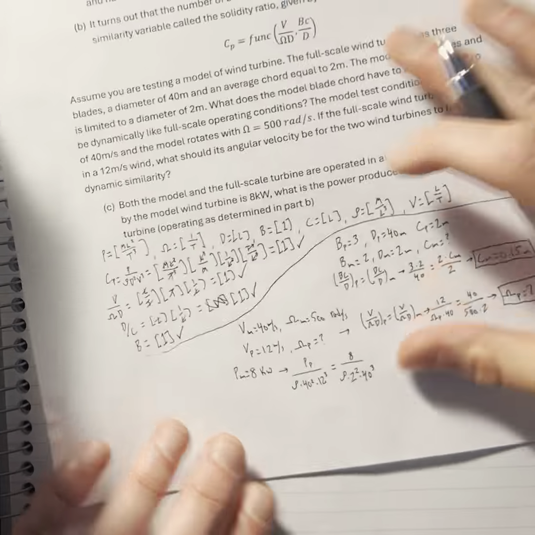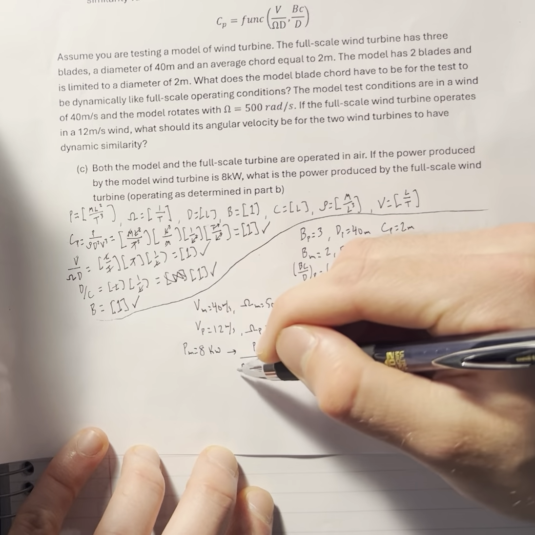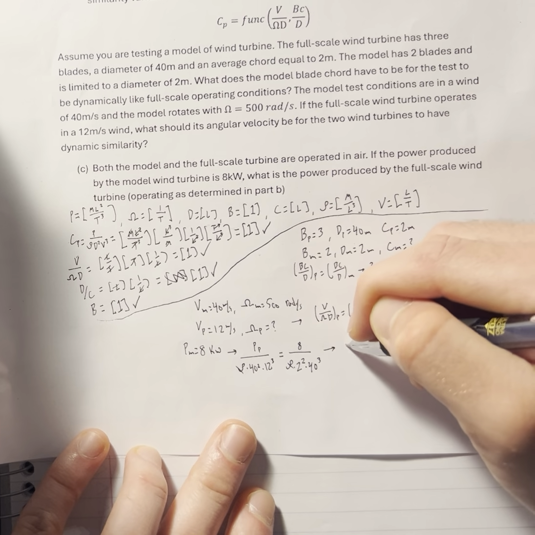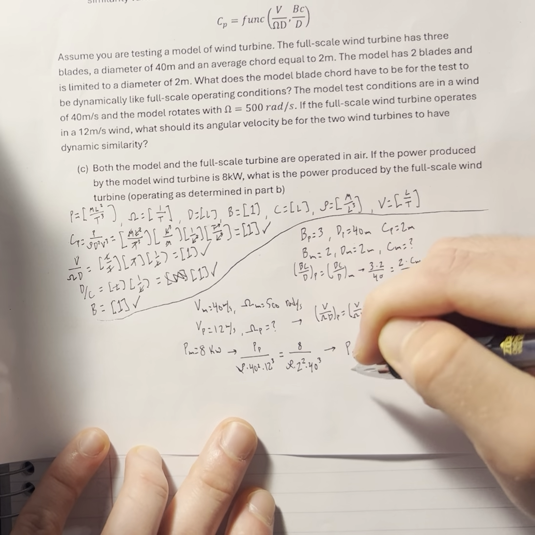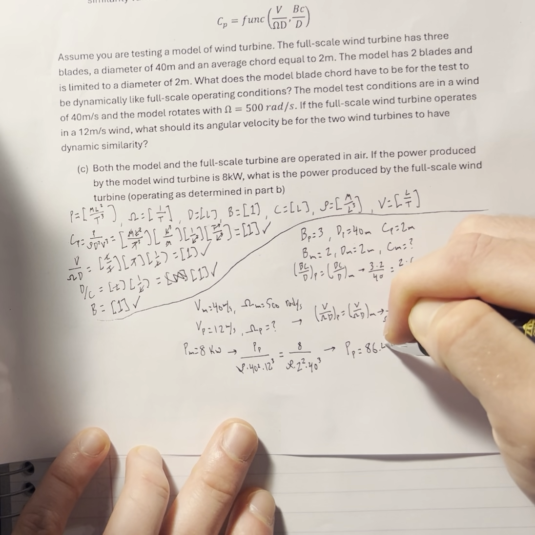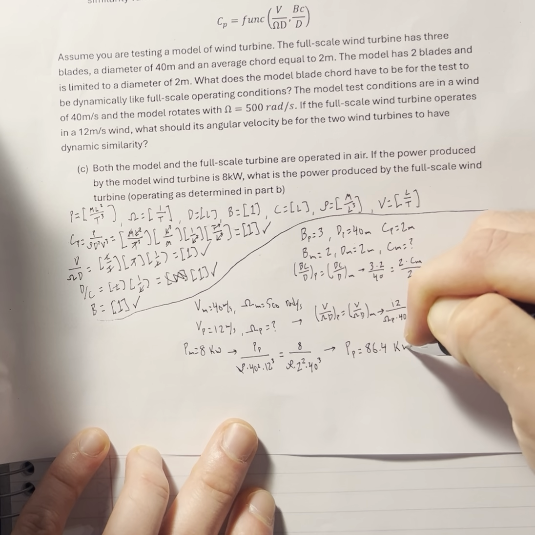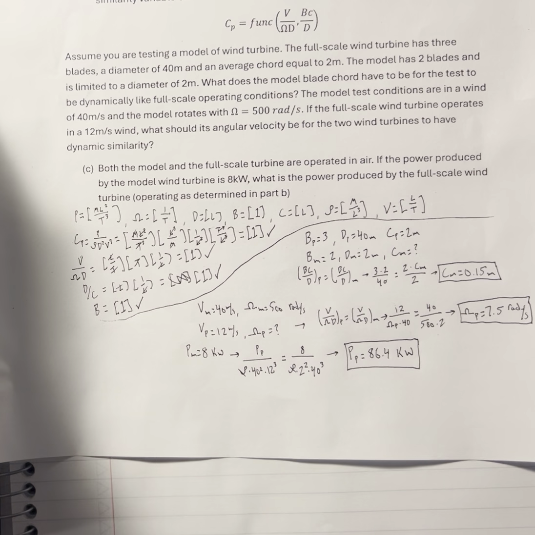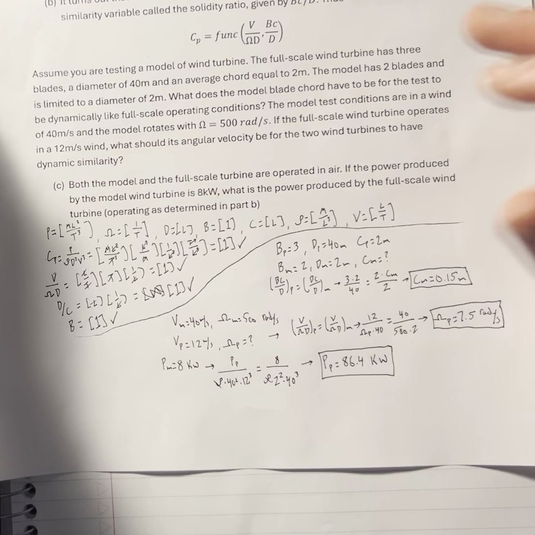All right, so densities cancel, we don't care about those. Now go solve for P. It should be 86.4 kilowatts. Cool. All right, which makes sense, right? A lot bigger wind turbine, a lot larger power.